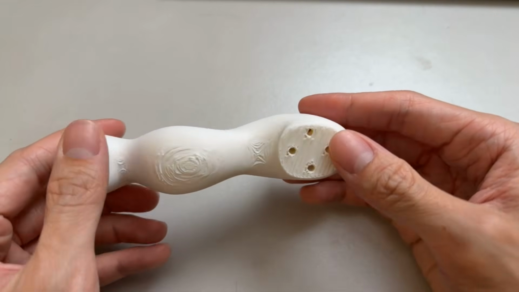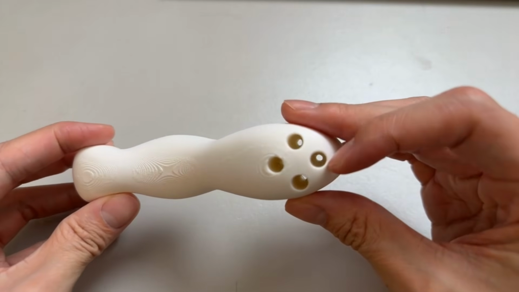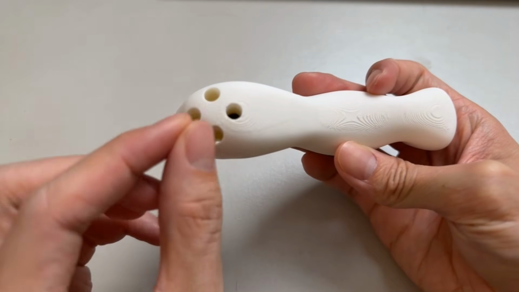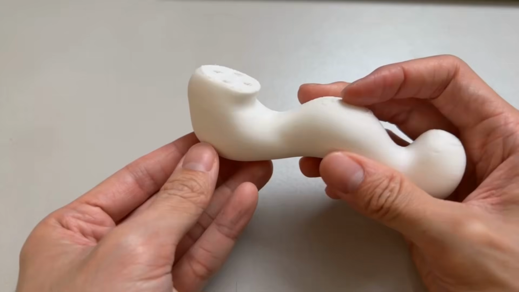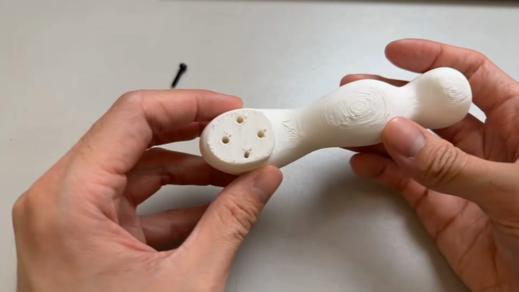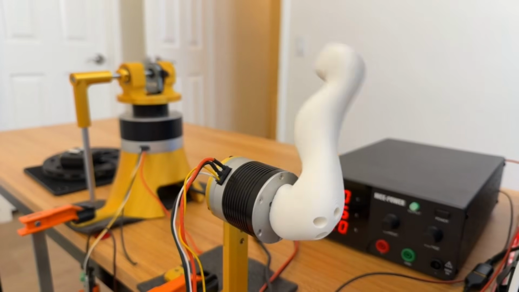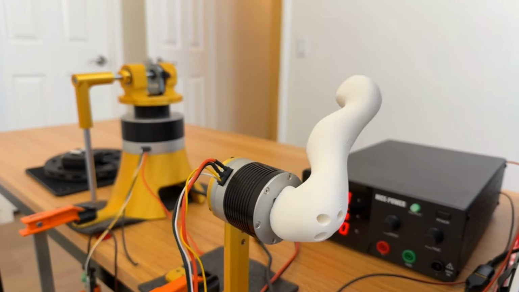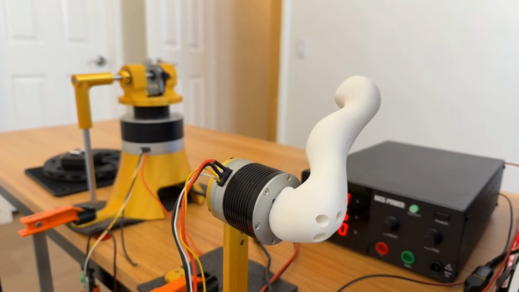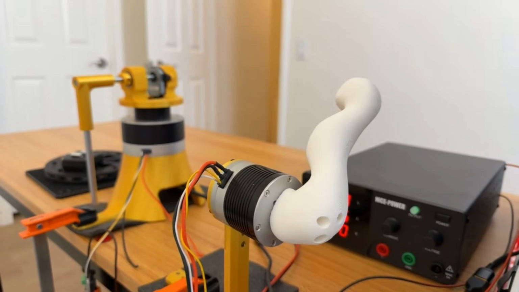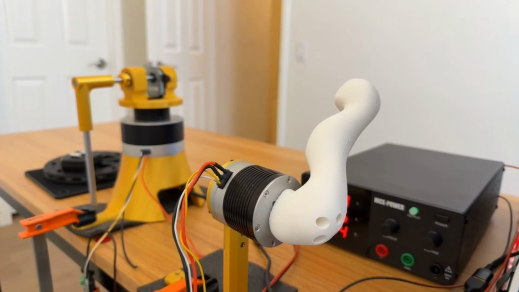But you can see these are my holes here for the screws. You can see if I put the screws in, it falls right in. So the fit was pretty good. So now let's go ahead and mount this side to the motor. And here you can see our robot arm is running. This is using the MyActuator, and you can see it's going in a sine wave back and forth.